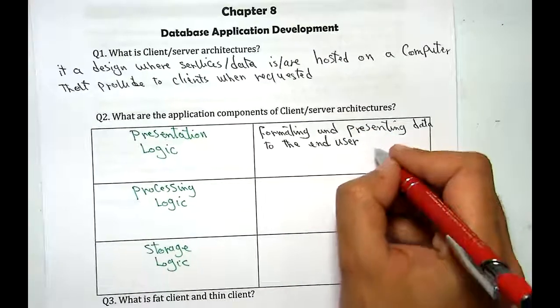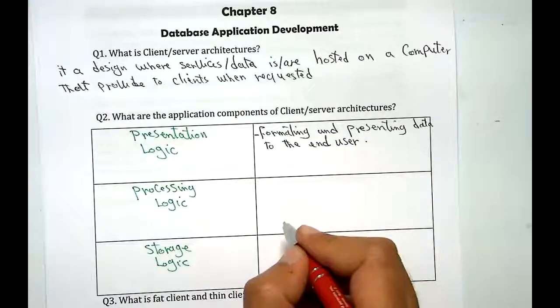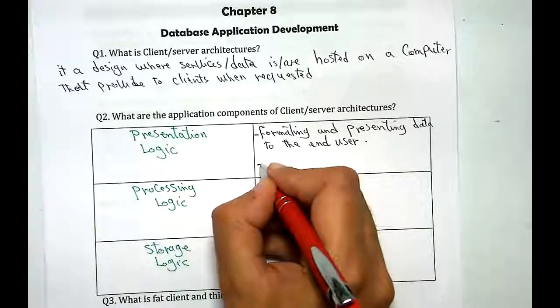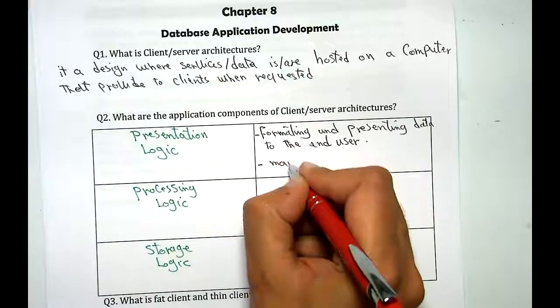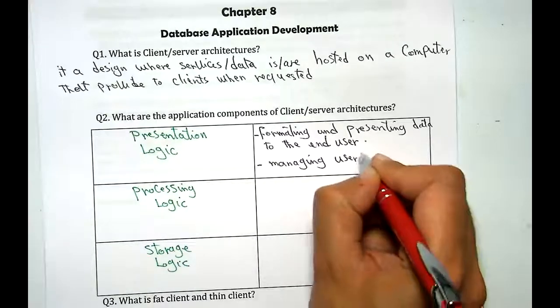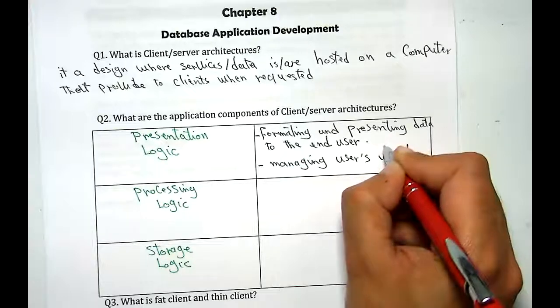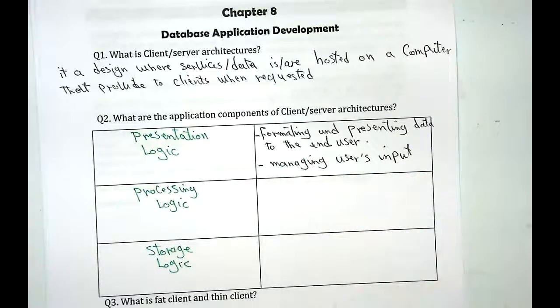Okay? Also, in this logic, besides formatting and presenting data to the end user, it also manages user input. And of course, from any input device.